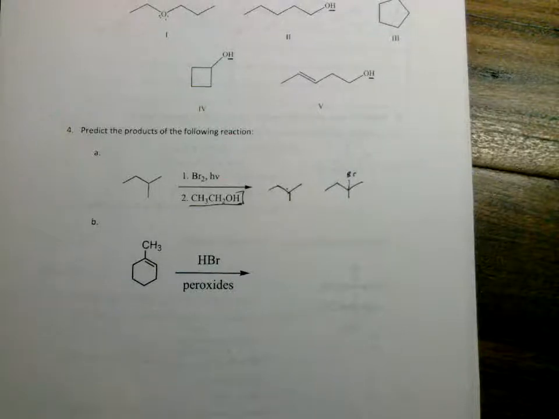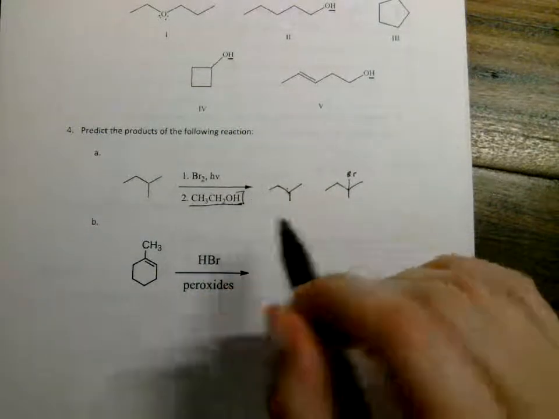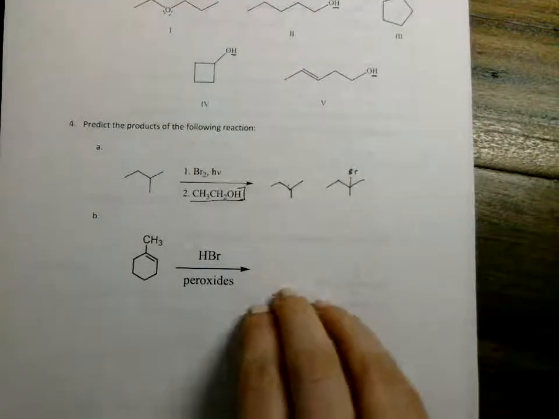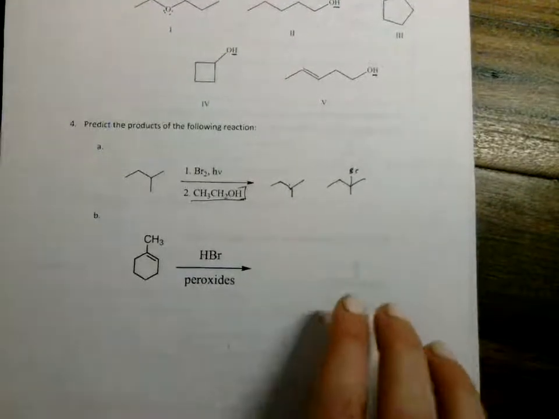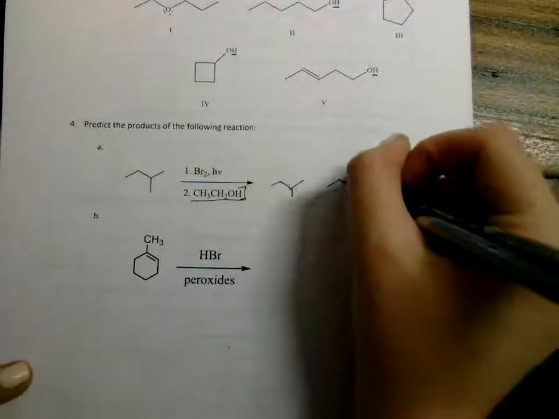It's going to be SN1 or E1. And so then we don't have heat. This isn't bulky, so there's nothing really tending it towards E2. So I think this is going to be SN1. Honestly, usually if you have SN1, there's going to be some E1 too.